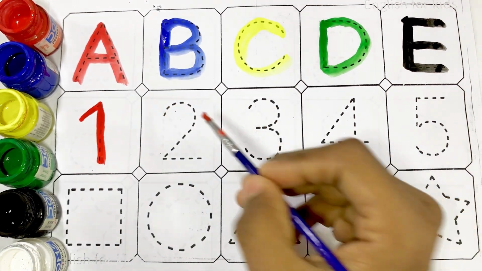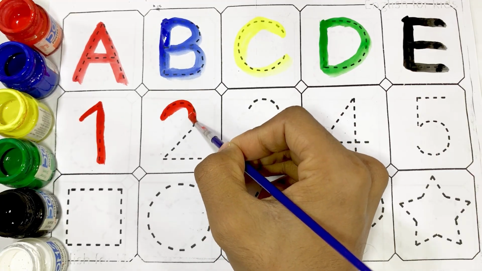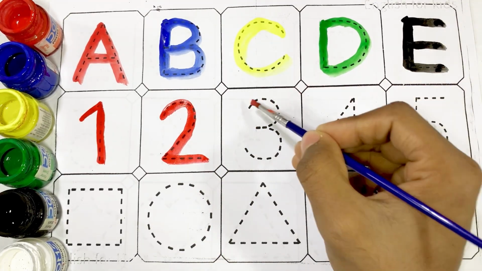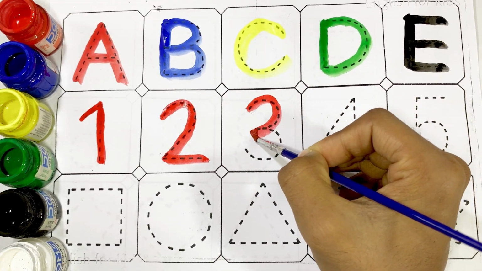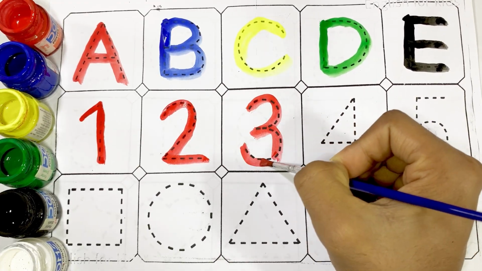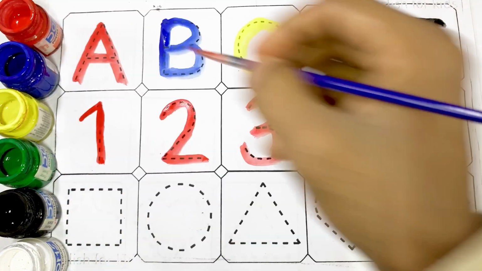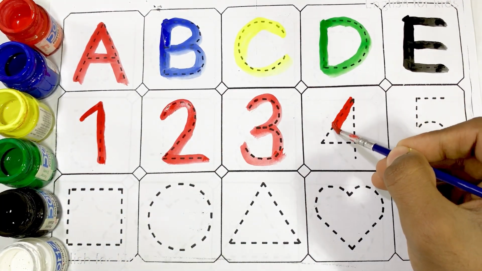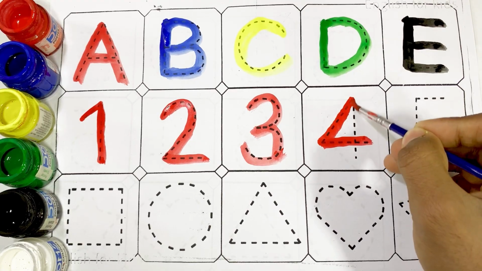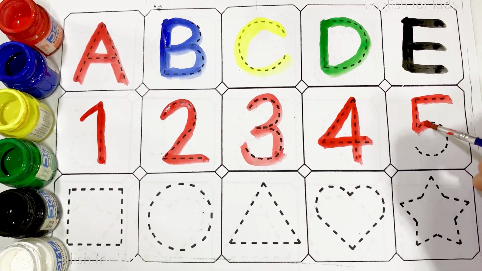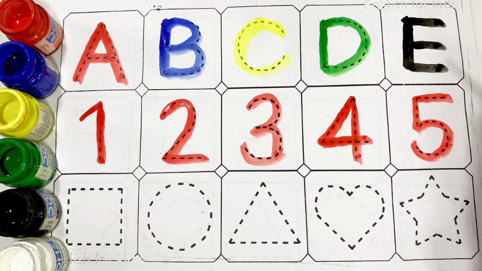O-N-E, 1. This is 2. T-W-O, 2. This is 3. T-H-R-E-E, 3. This is 4. F-O-U-R, 4. This is 5. F-I-V-E, 5. Now shapes.